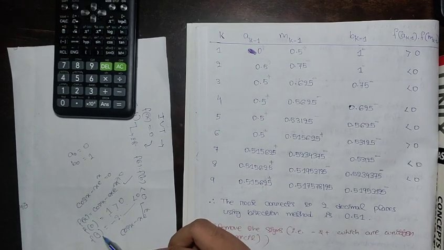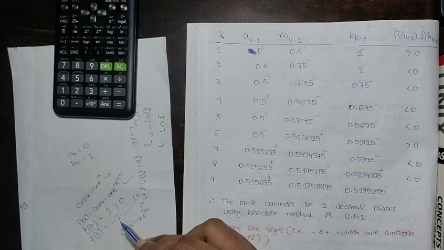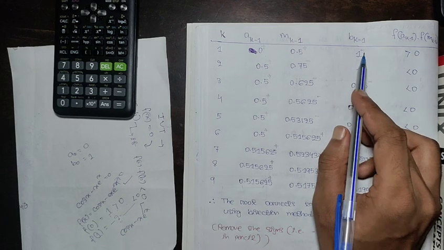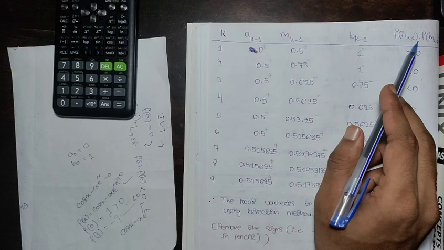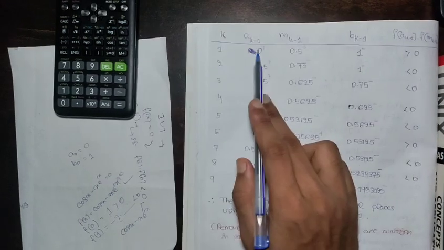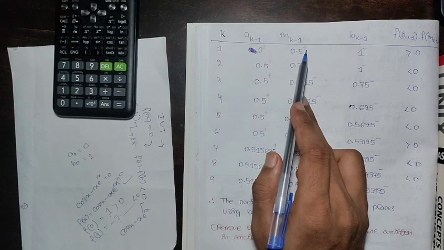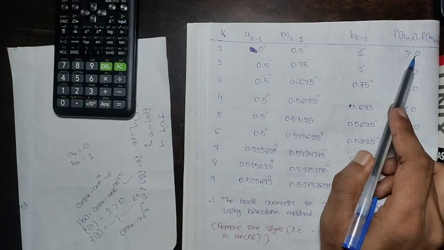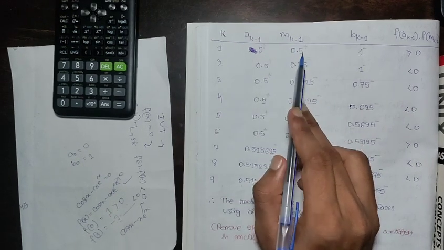When you type 1 in place of x, f of 1 is minus 2 point something, which is less than 0. So the sign at 1 is negative. Got it? So f of a0 into f of b0, that is this one into this, is positive into negative. Now the midpoint is 0.5.